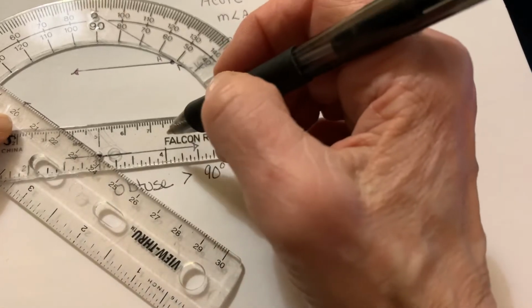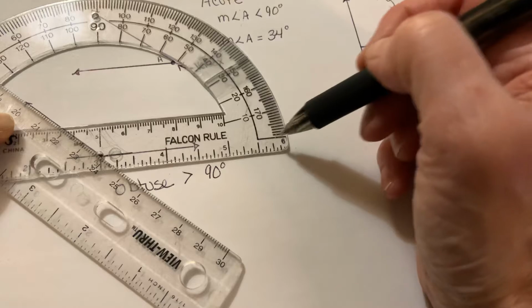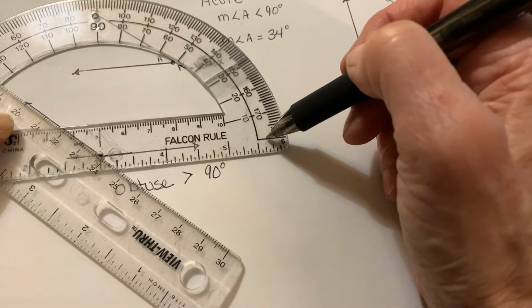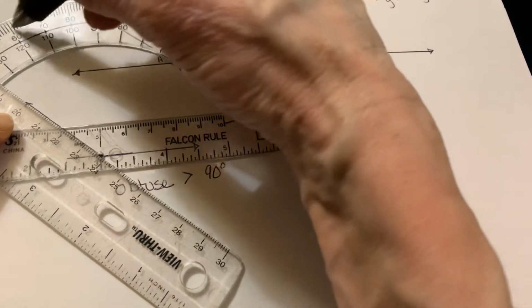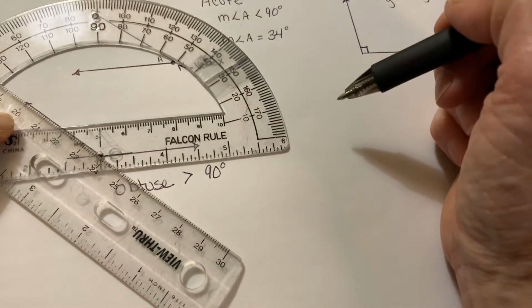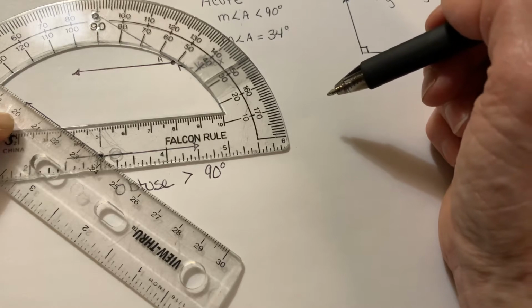This time my angle is facing to the right. So I'm going to use this side of the protractor, again, starting at 0. I already know that this angle has to be greater than 90 degrees. So it doesn't make sense that I use the top line, because if I use the top line, then I'm saying this is a 43-degree angle. 43 degrees is acute. This is supposed to be greater than 90.